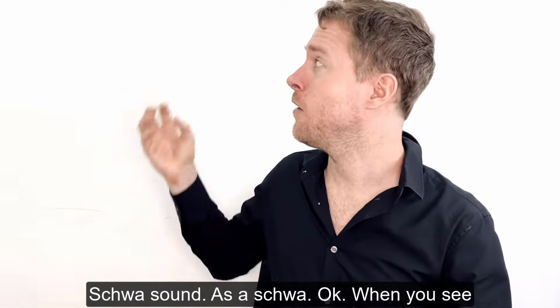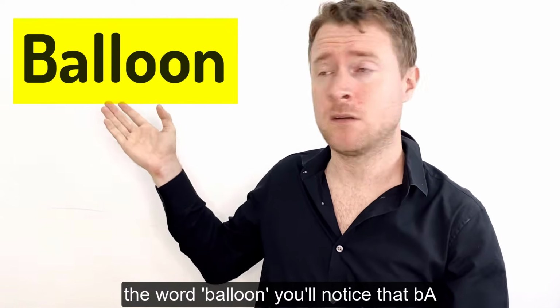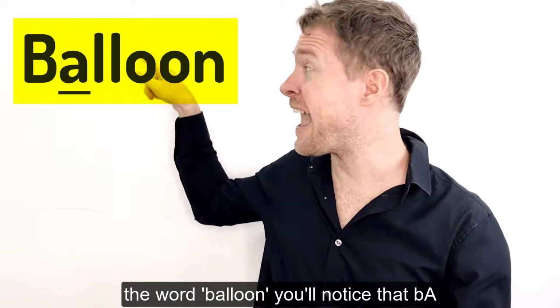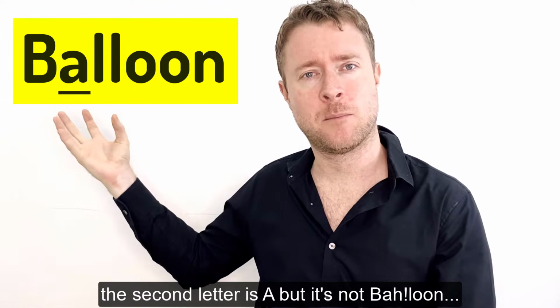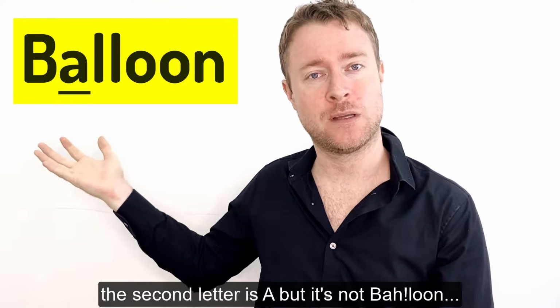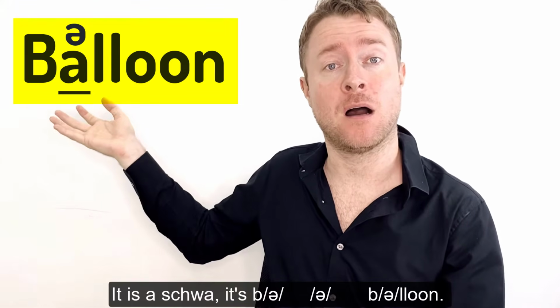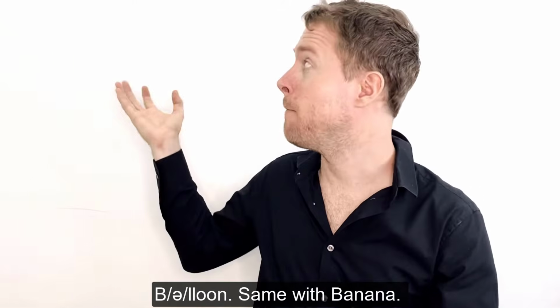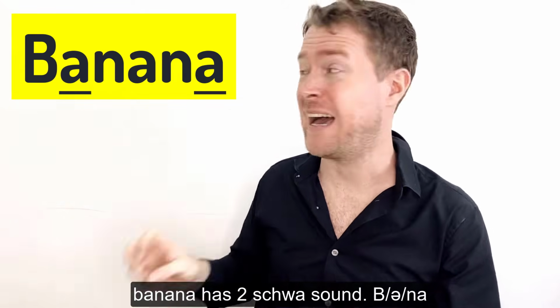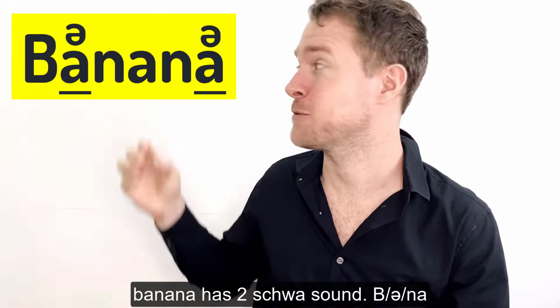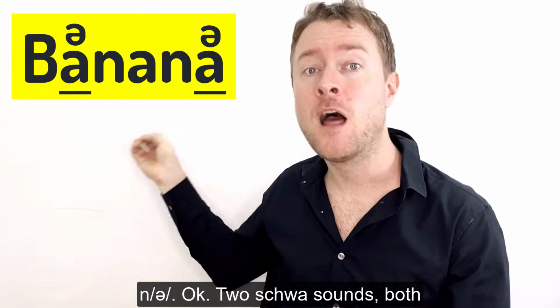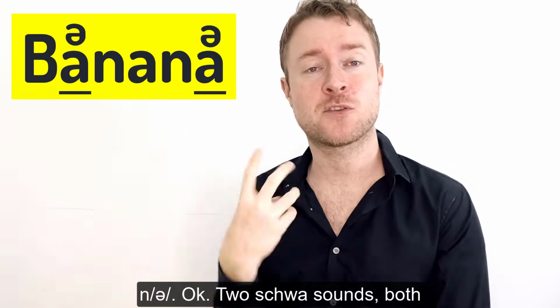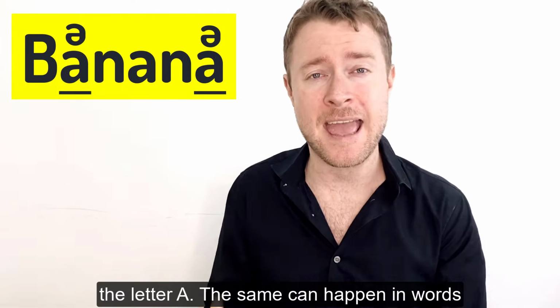When you see the word balloon, you'll notice that the second letter is A, but it's not ba-loon. It is a schwa. It's balloon. Same with banana. Banana has 2 schwa sounds. Okay, 2 schwa sounds. Both the letter A.